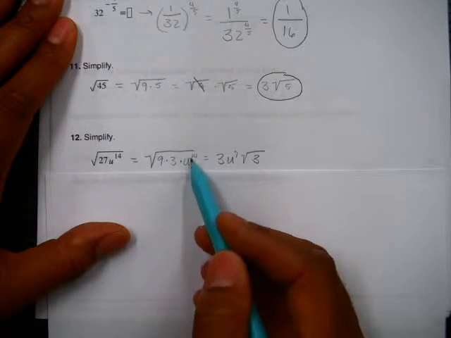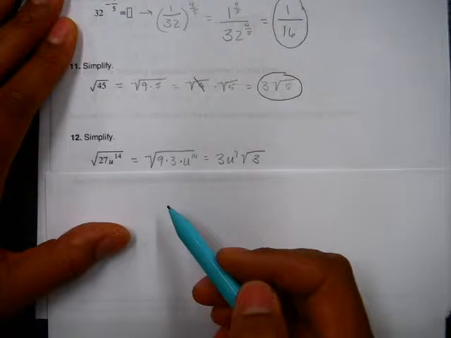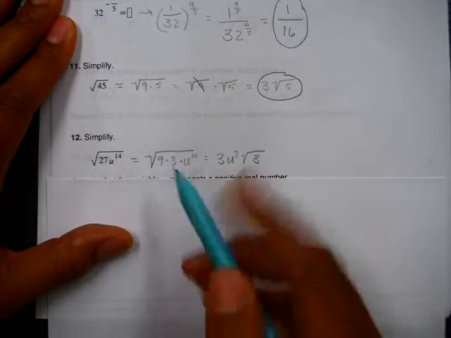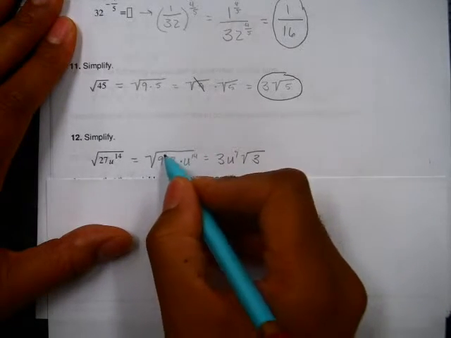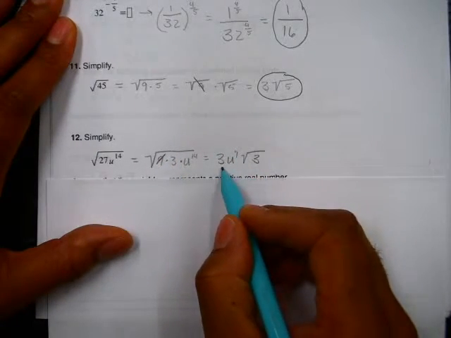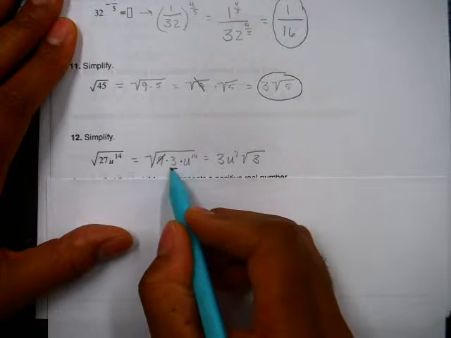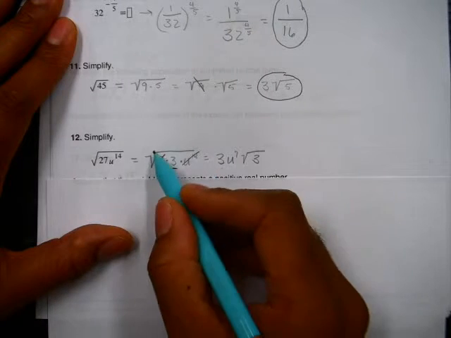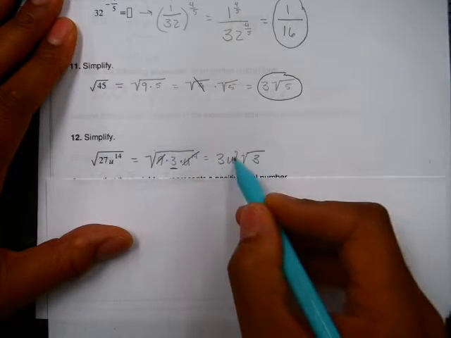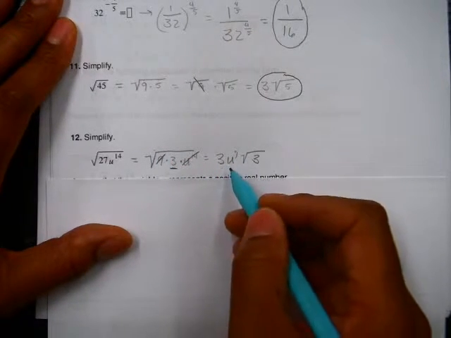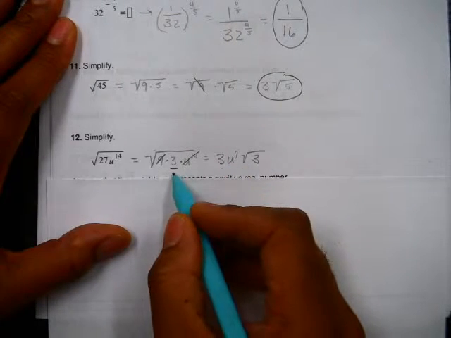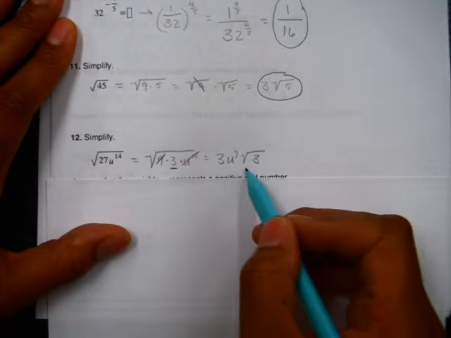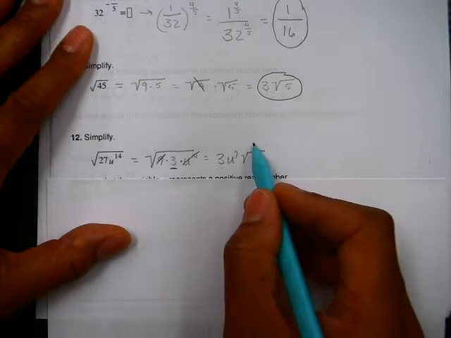U to the 14th stays the same because 14 is divisible by 2. And so you start to pull out the parts that you can pull out. Now the 9 can come out because the square root of 9 becomes a 3. This 3 needs to stay. U to the 14th comes out because 14 divided by 2 is 7. So u to the 14th comes out as u to the 7. What's left in my radical is a 3. So my final answer is 3u to the 7, square root of 3.